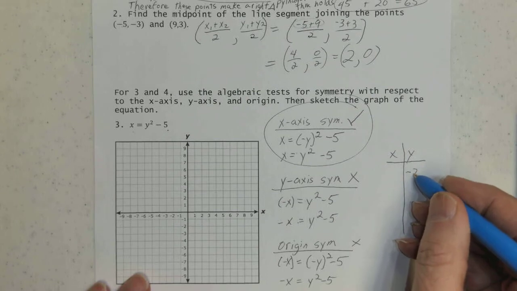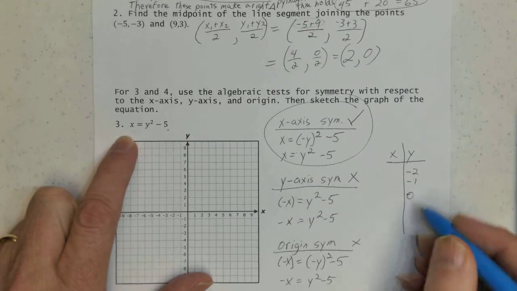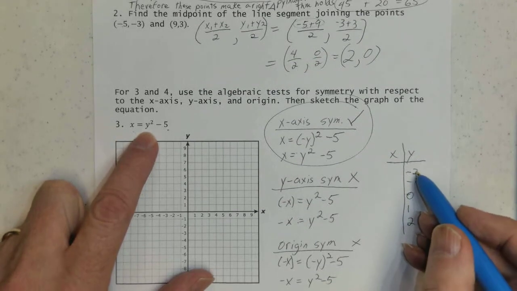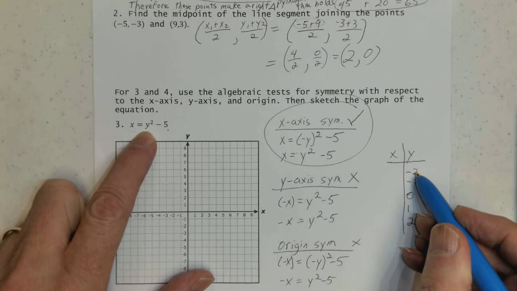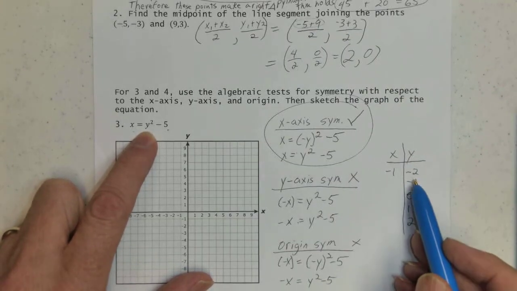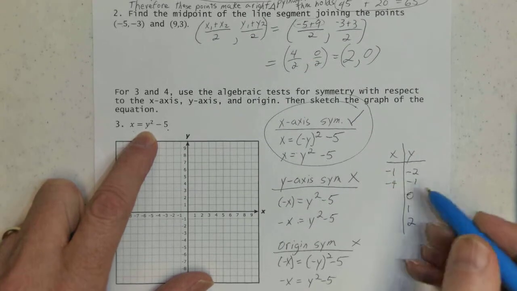Let me put some values in for y, since x is by itself over here. Usually I do it the other way, but now negative 2 squared is 4. 4 minus 5 is negative 1. Negative 1 squared is 1. 1 minus 5 is negative 4.